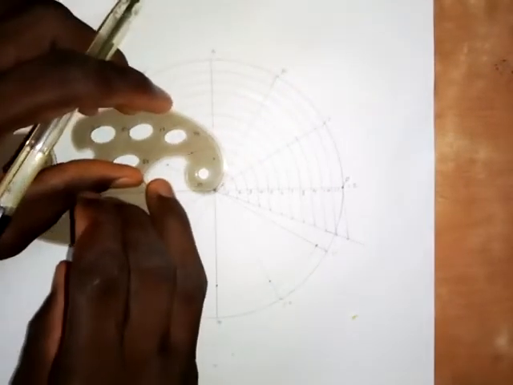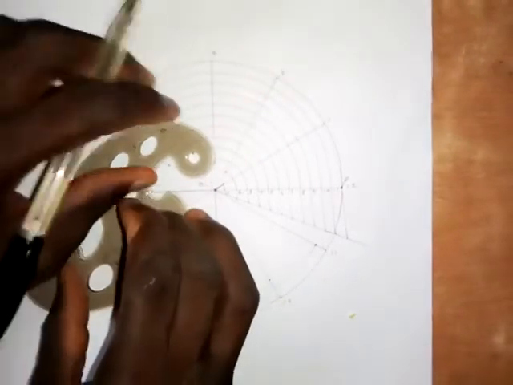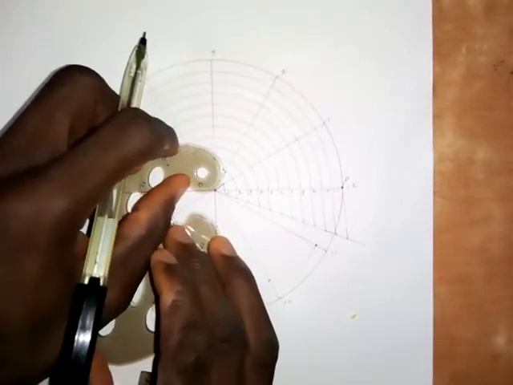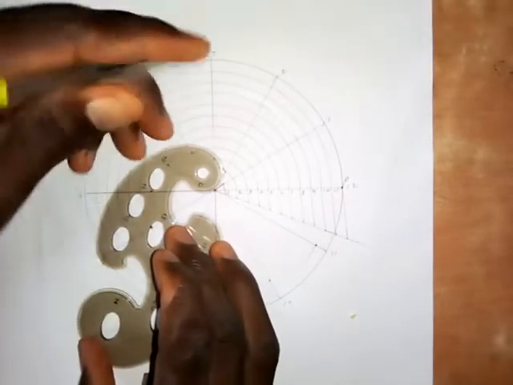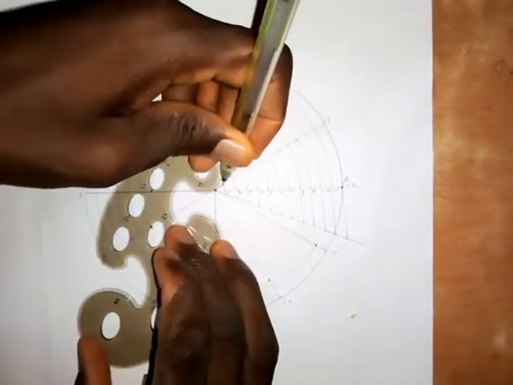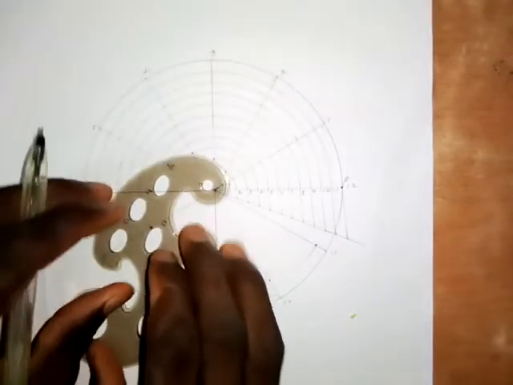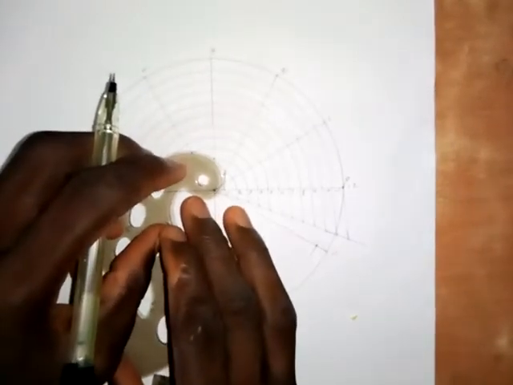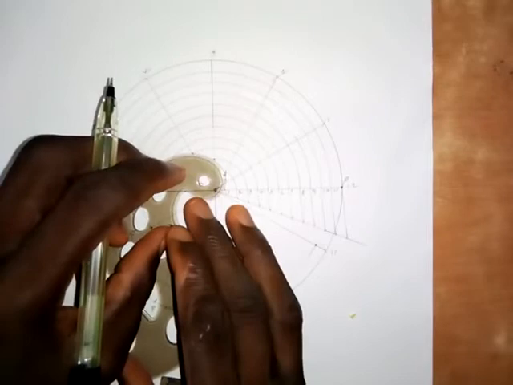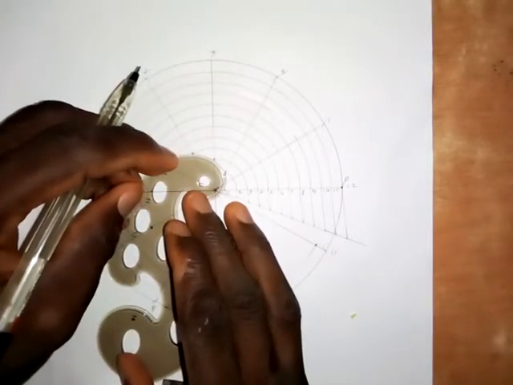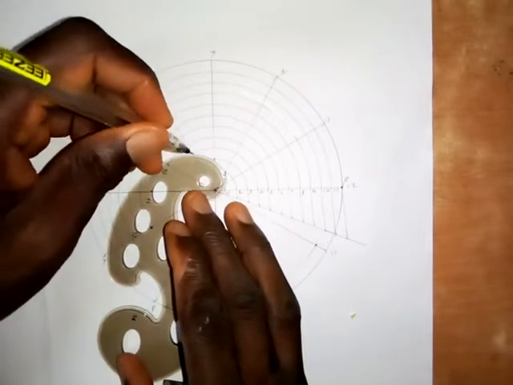Okay, then you can join this together. So you can join two by two, so you don't have to rush it. So you need to produce a perfect curve.